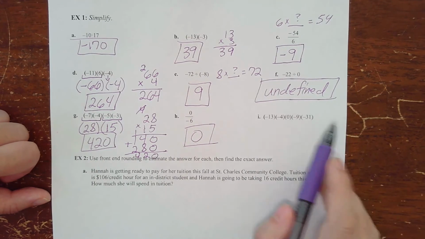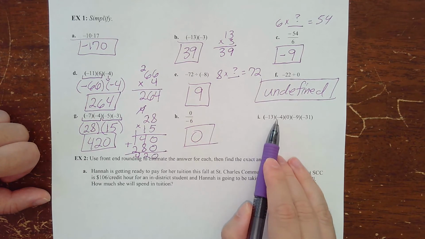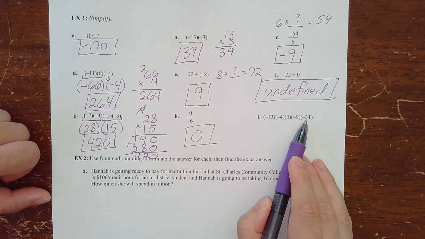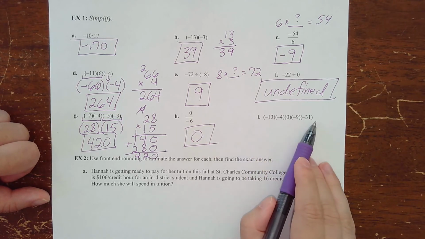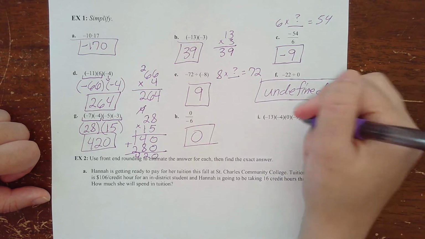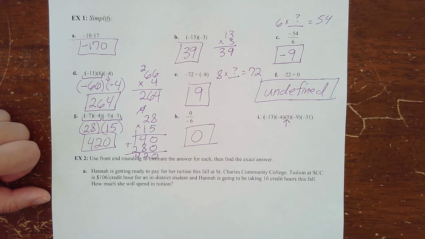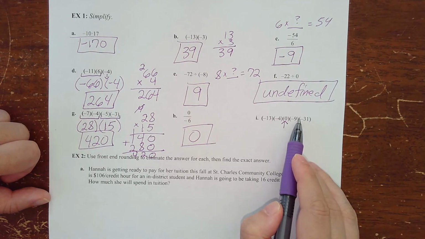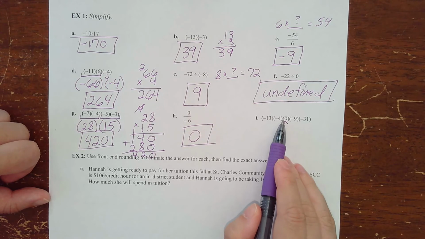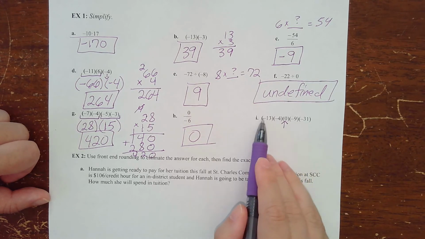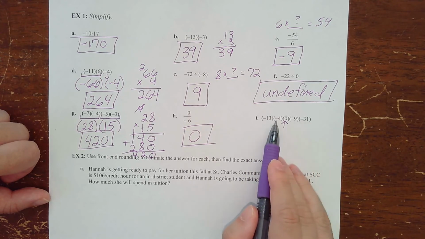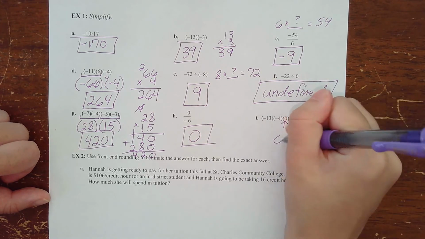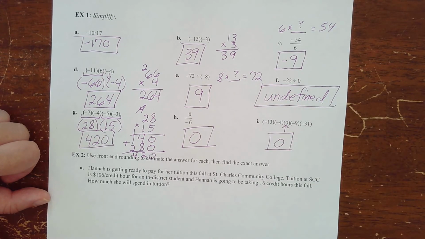All right, last one over here is I. I've got -13 times -4 times 0 times -9 times -31. This is an example of why you should read the whole problem before getting started, because I notice a 0 right here, and I know that anything times 0 is 0, so I can save myself a lot of work. Regardless of what the product would be for all the other four multiplied together, once I multiply them by 0, the whole thing is going to be 0. And see, that was quick.